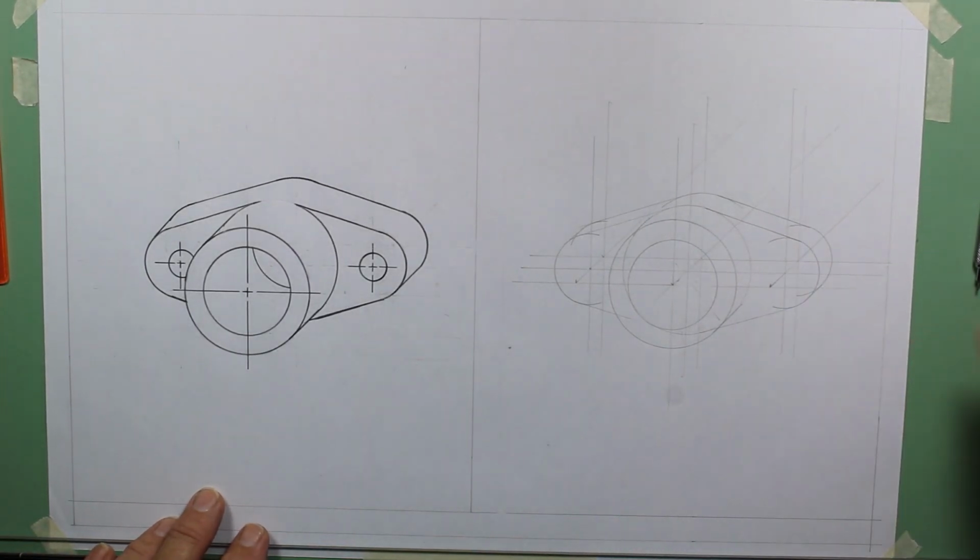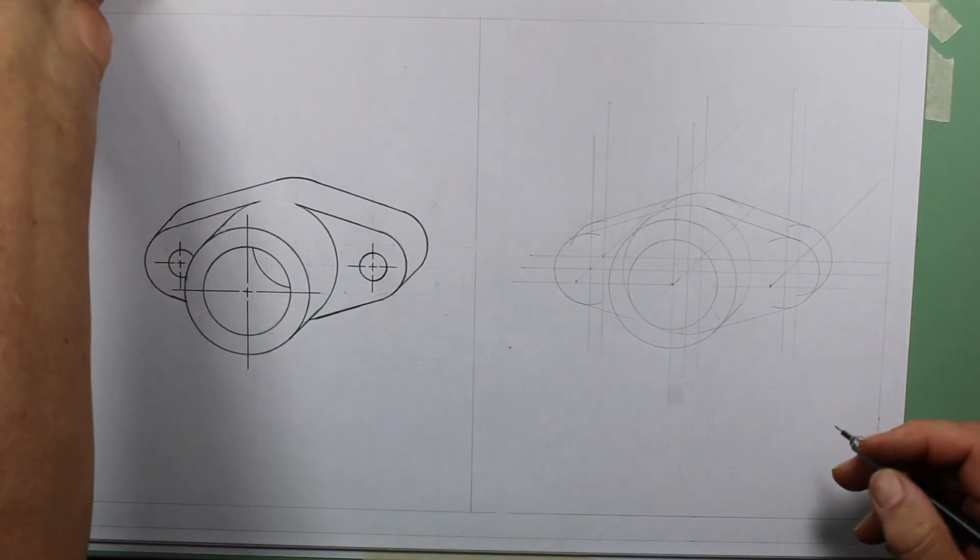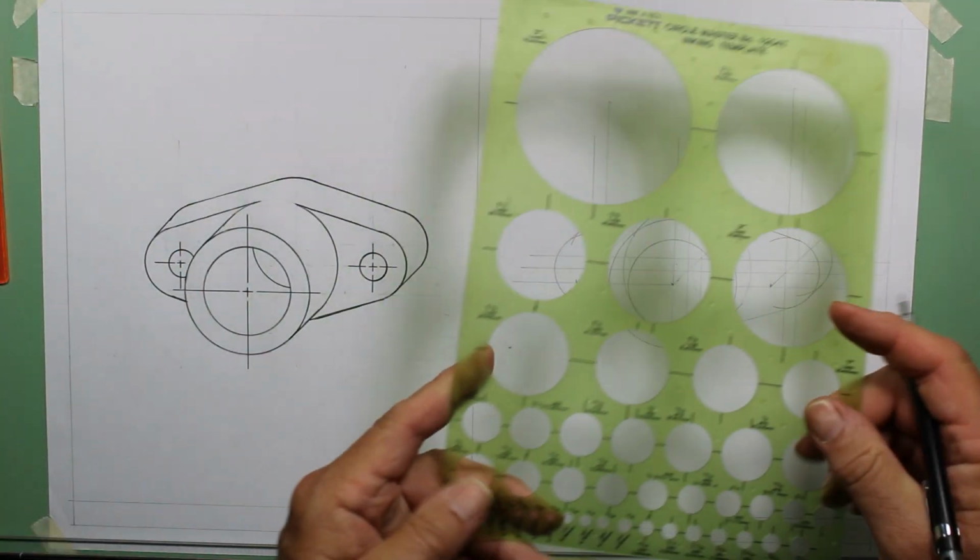And then small holes, they were diameter 14.